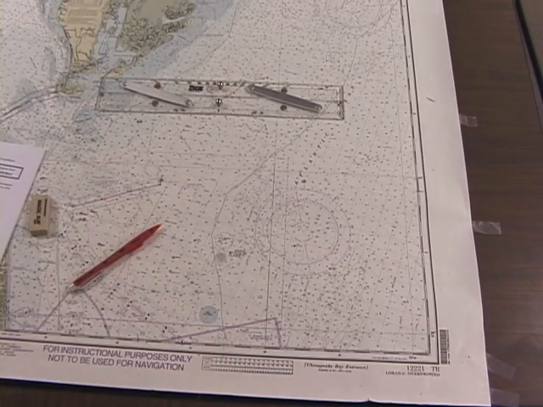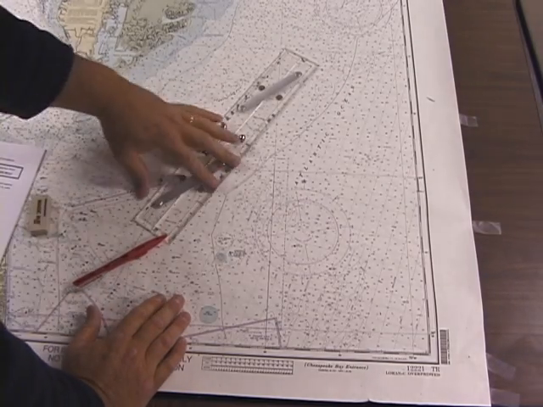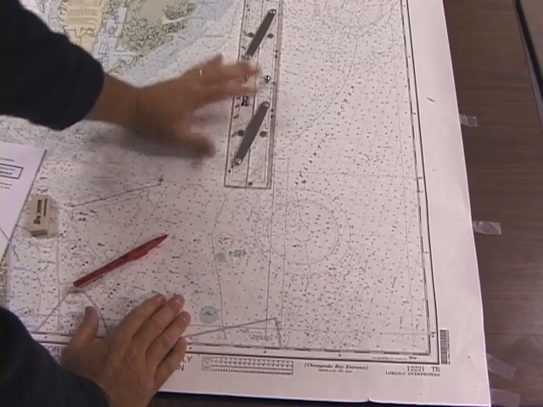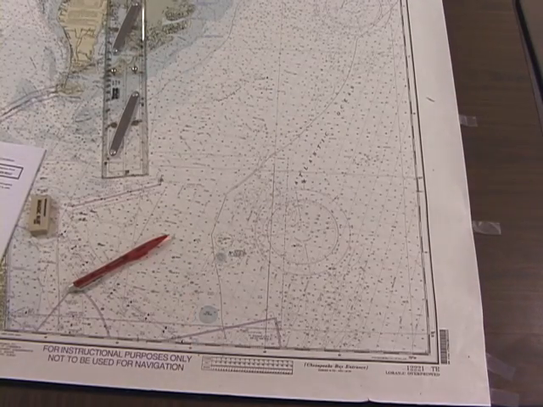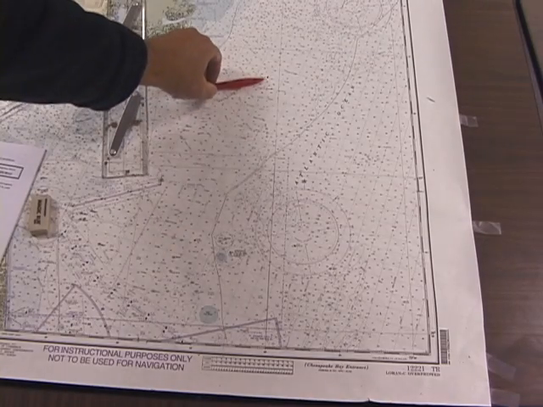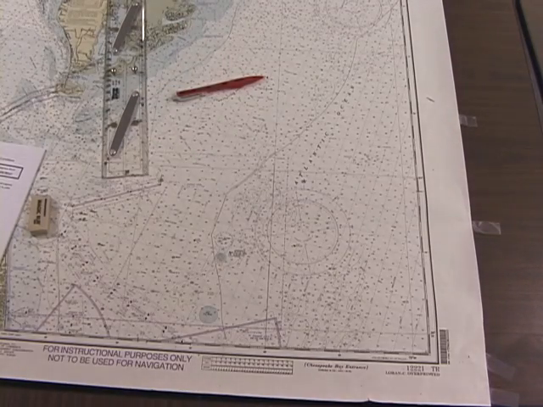Now what I want to do is find a position that's 1 mile south of number 14, Cape Charles buoy number 14. Now the way I do that for 1 mile south, I take this longitude line because the longitude line goes north and south, and what I do is, let's see if I can see this buoy. My pencil's pointing on the buoy right now.